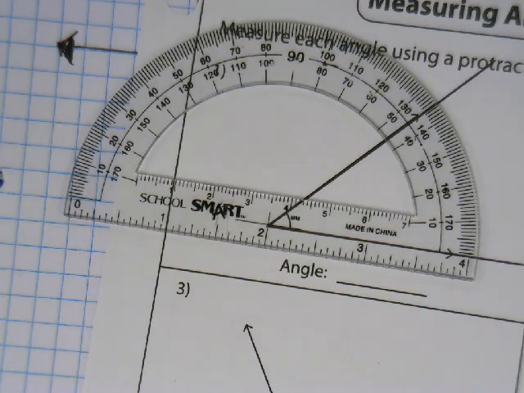Are you starting at 55? No, it's 45. Look, 10, 20, 30, 40. Oh, 45. That's the right answer.